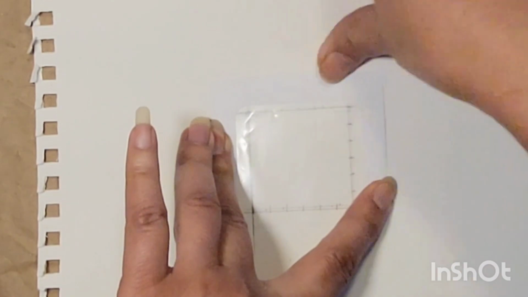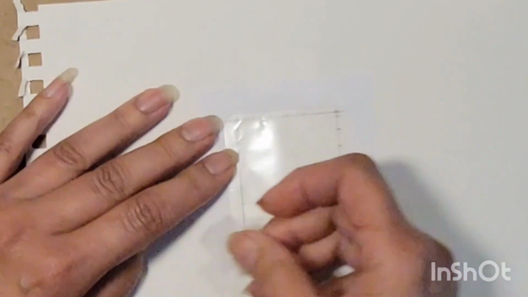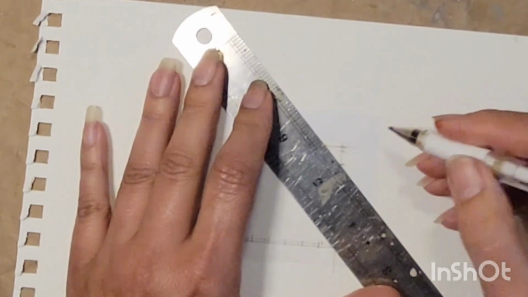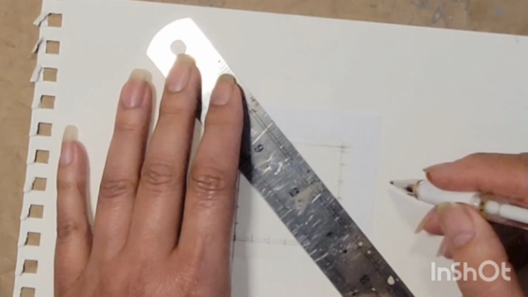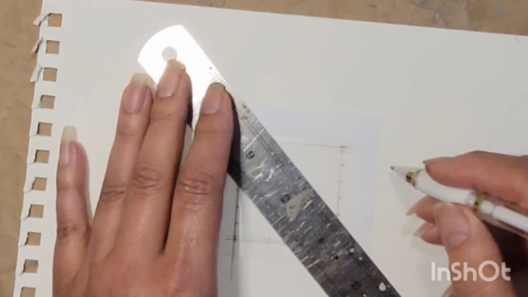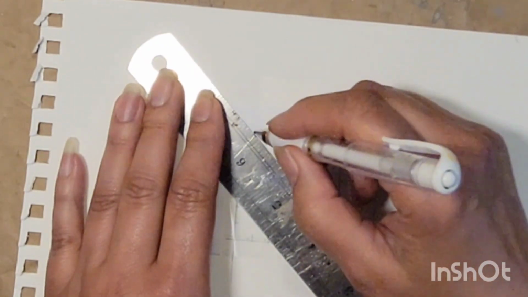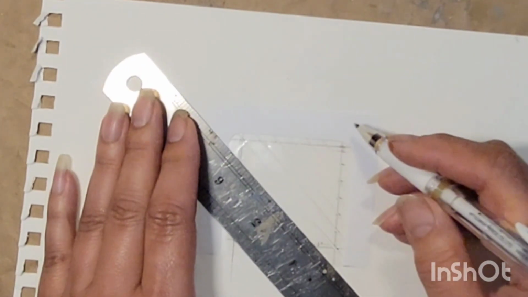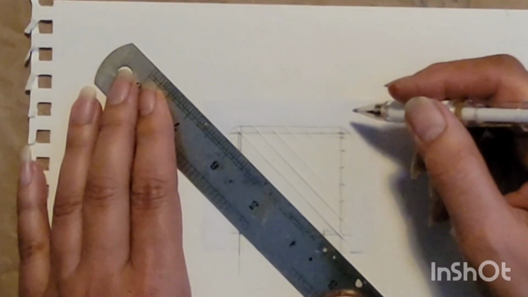And here I am just taping it down so I can use my gel pen. I'm just using a white gel pen, and I'm just going to draw the lines going through the window. On the square behind the window, I did draw little dots to line it up, but I ended up not using them. Once I drew one line, I just used the line as a reference to make all the lines straight, parallel with each other.